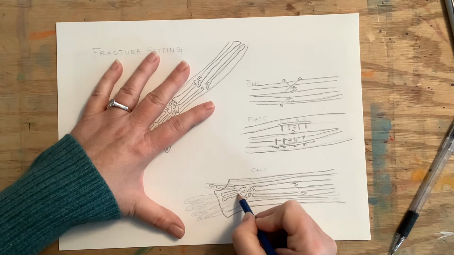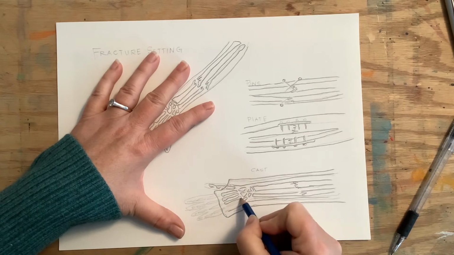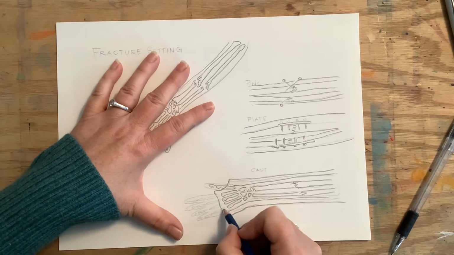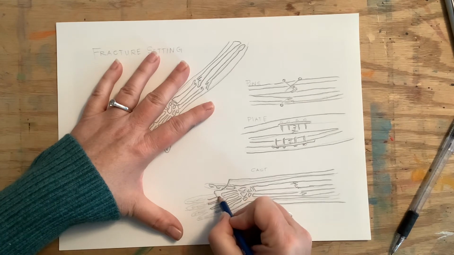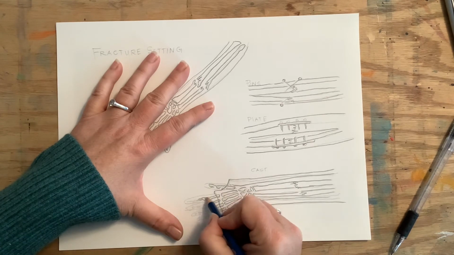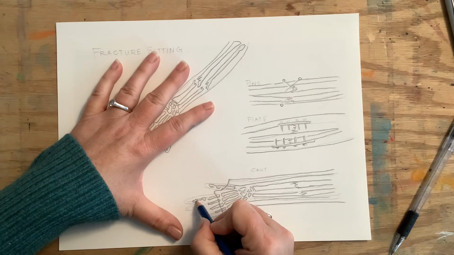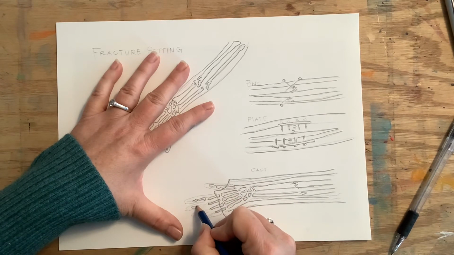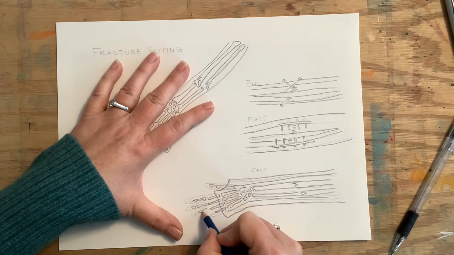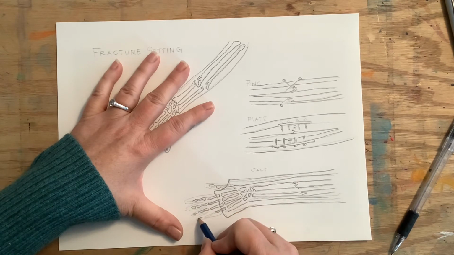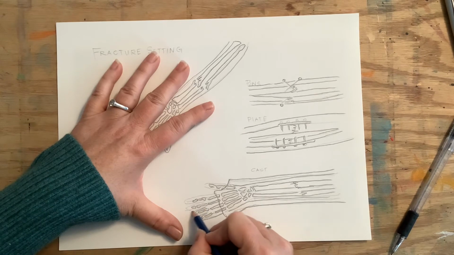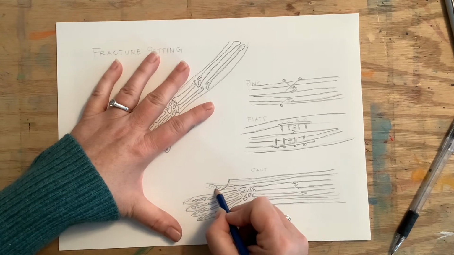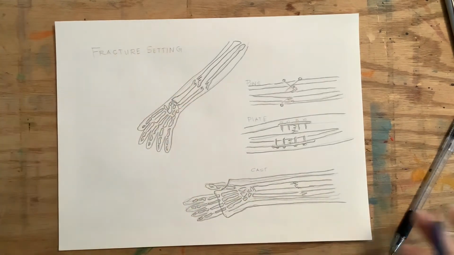Thing two, what technique do I need to best show any texture or indicate anything like that in my illustration? So I have to plan ahead, right? What's my best texture technique in terms of me doing it, but also what's my best texture technique to show what I need to show on my illustration.